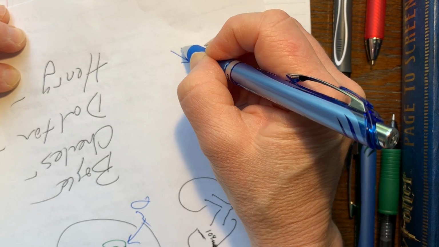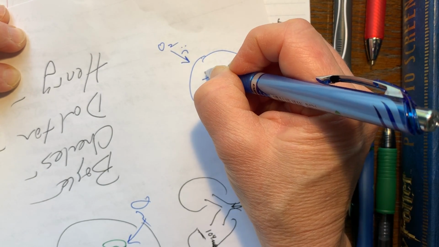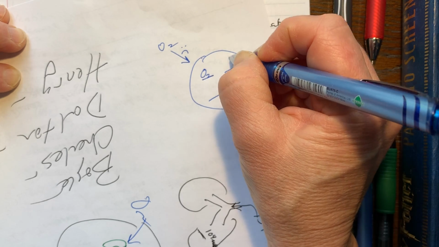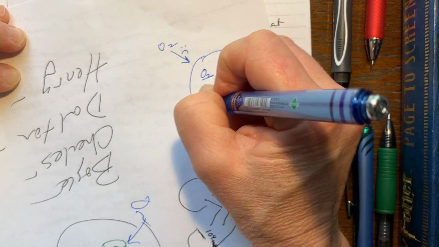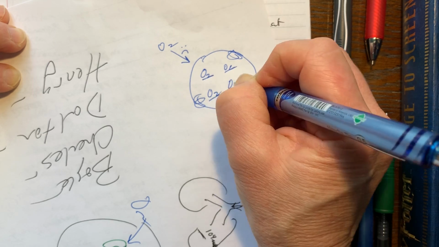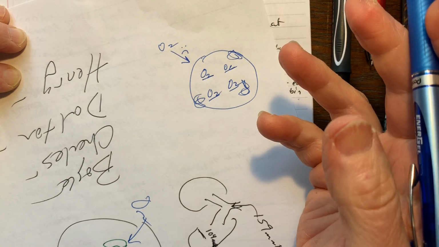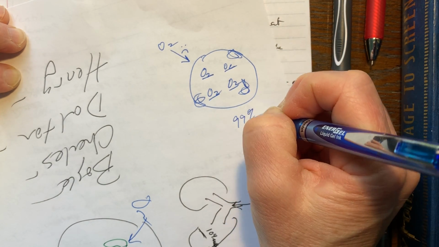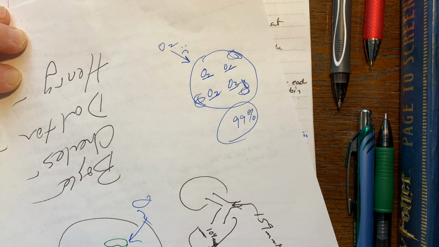The first one is sad because it has a hard time getting on. But once it hooks on, the other 3 globular proteins change their shape and the other 3 come quickly. Most of the time, if I were to check your saturation rate right now, it's probably around 99%, so every one of your red blood cells will be carrying 4 oxygen molecules.